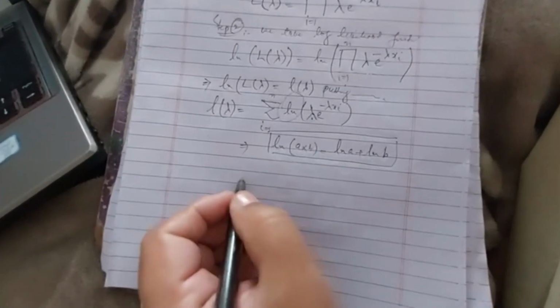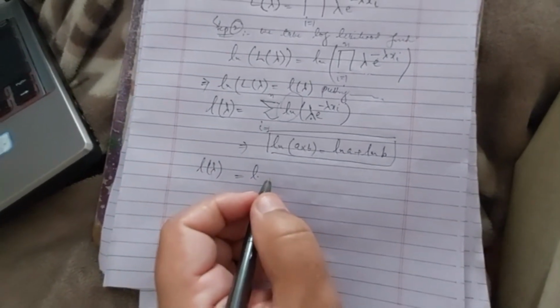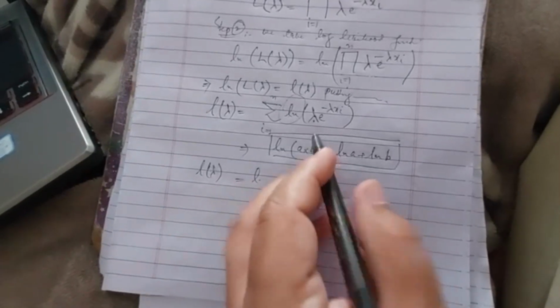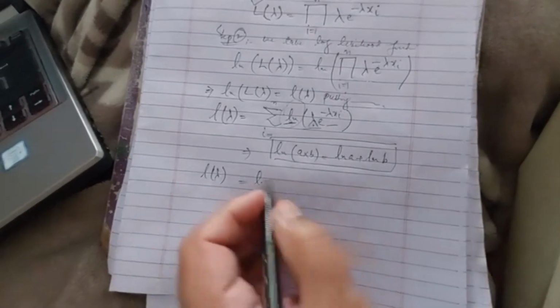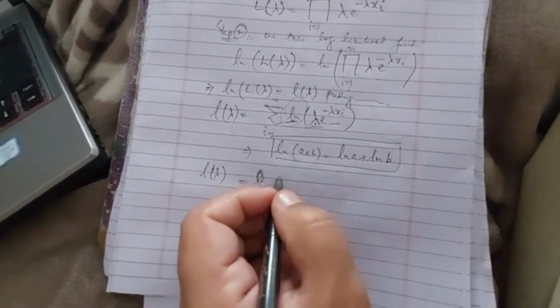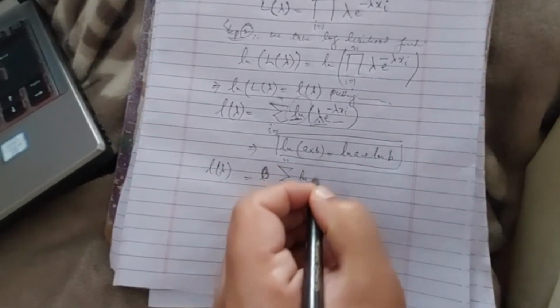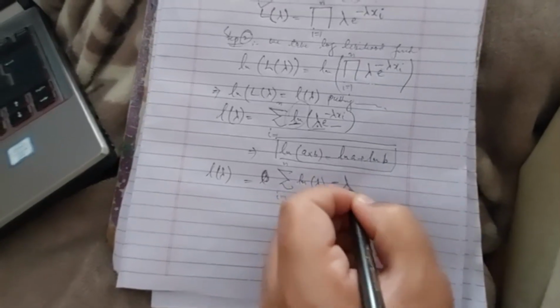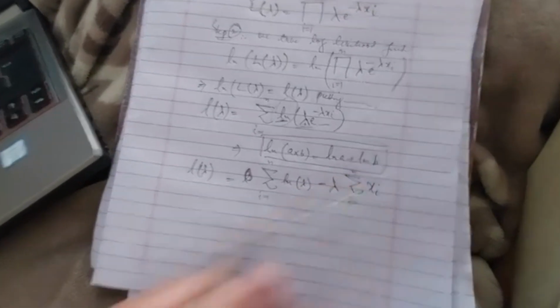So here small l of lambda is equal to, now if we apply log to this lambda and this separately, it will be equal to this thing: summation of i equal to 1 up to n of log of lambda, minus lambda into summation of i equal to 1 up to n of xi.